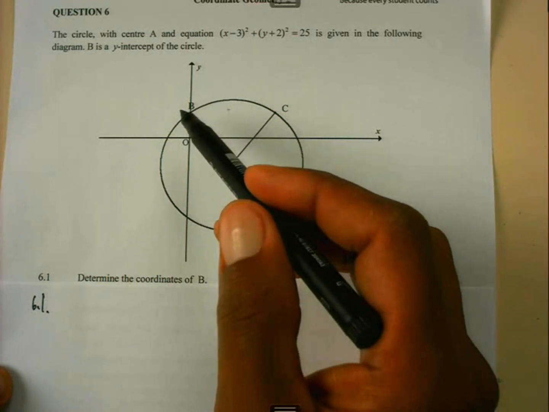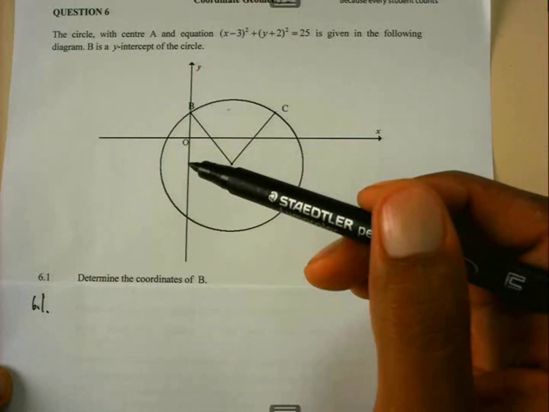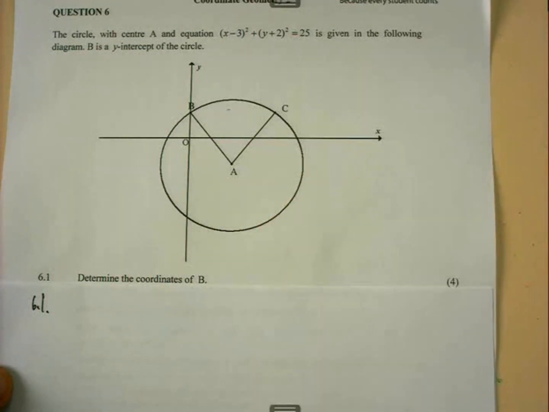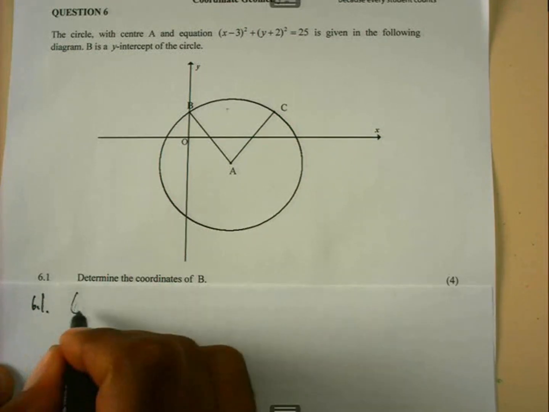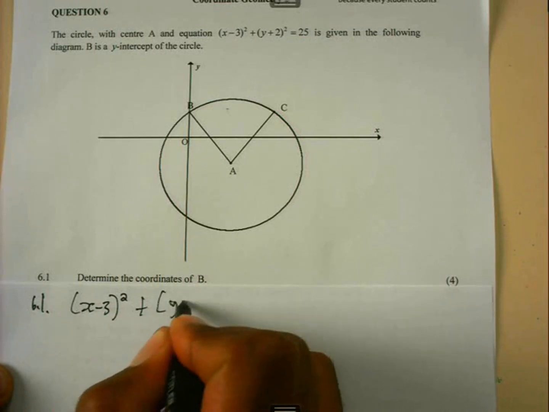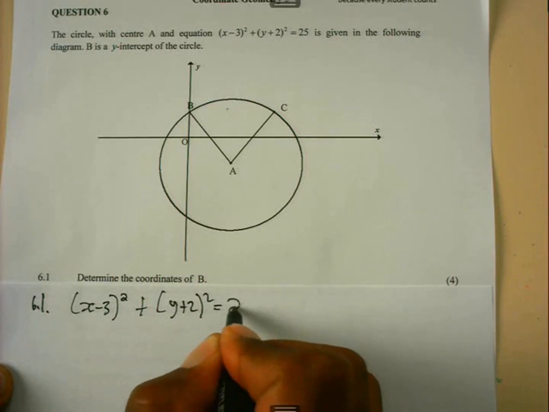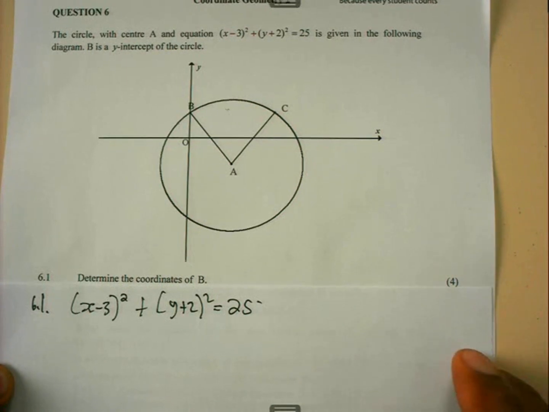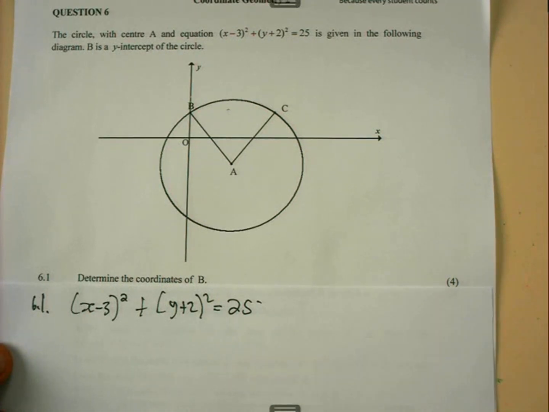Why? Because you remember from the functions, when you determine the y-intercept, you let x be 0. Then we take the equation (x minus 3) all squared plus (y plus 2) all squared is equal to 25. Let x be 0.